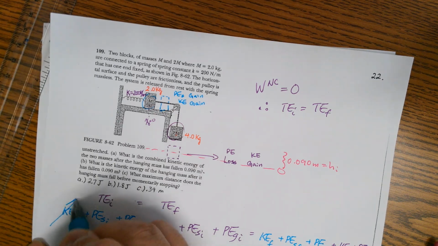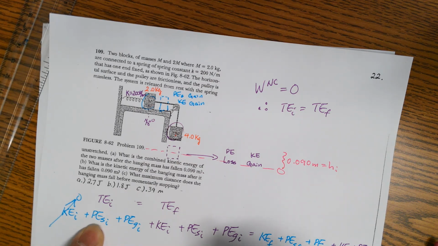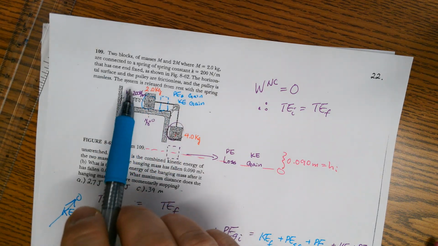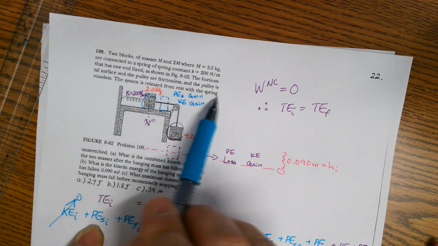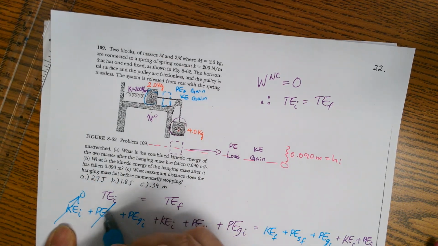No. Do we have any potential energy of spring when it's released? It was released when it's unstretched or uncompressed, right? Unstretched. So, no.